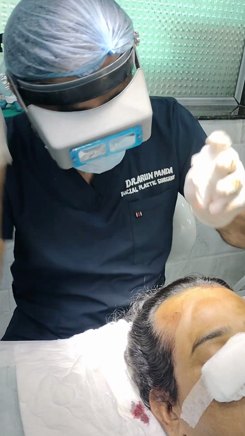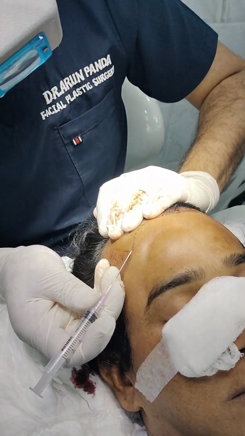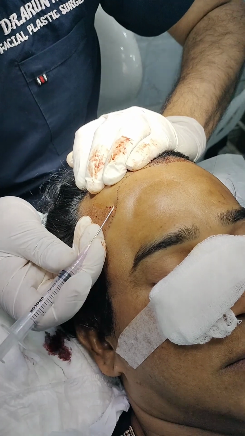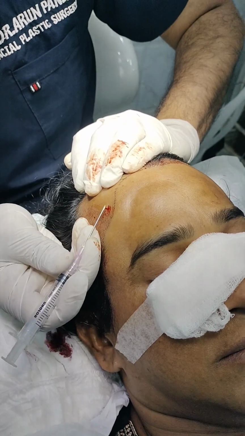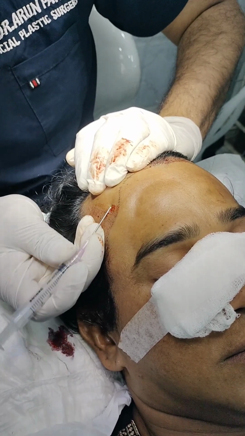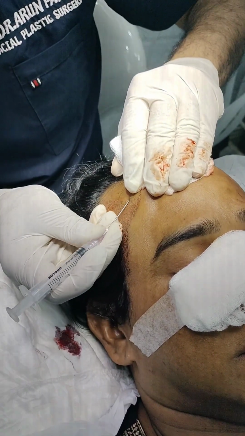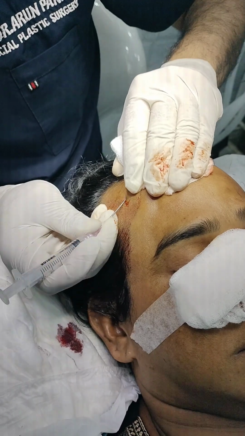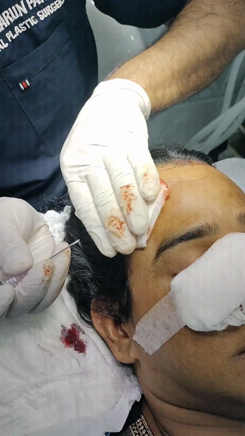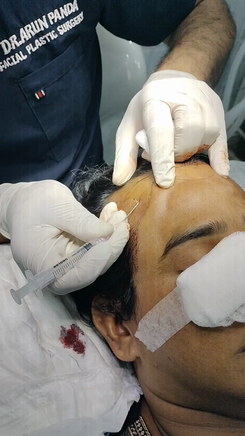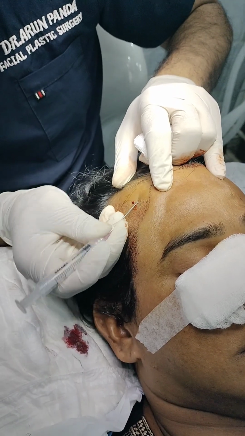So we will be doing the slits at almost 0 to 10 degrees, so that the hair which we harvest and place in this area goes in this direction and falls in the natural hairline and the natural shape of the hair which she already has.